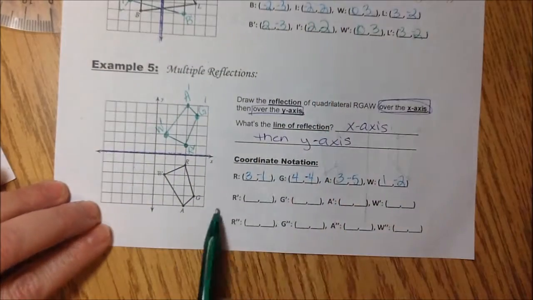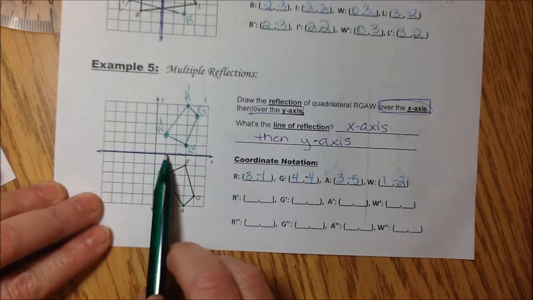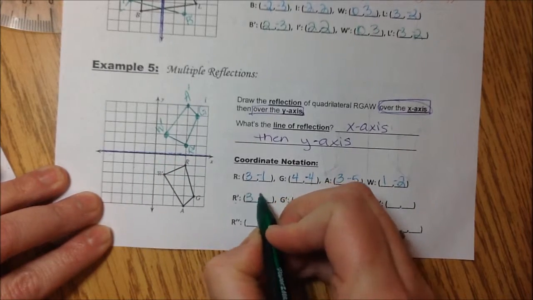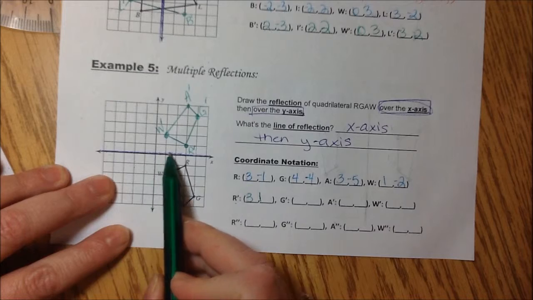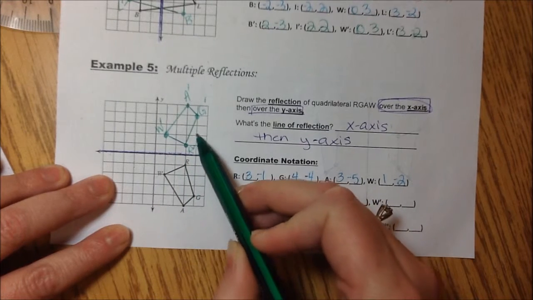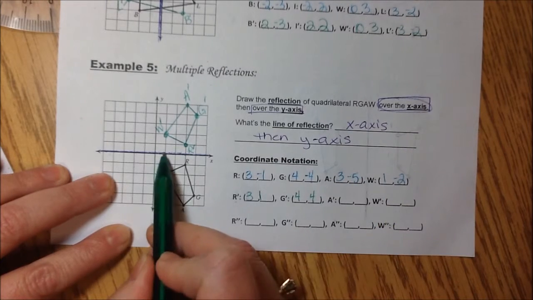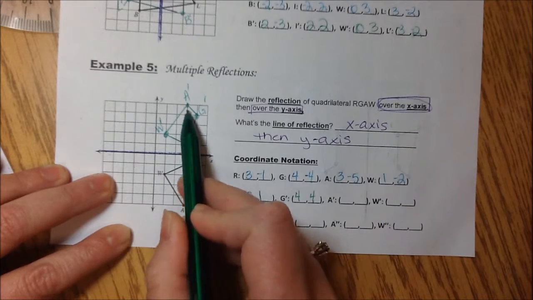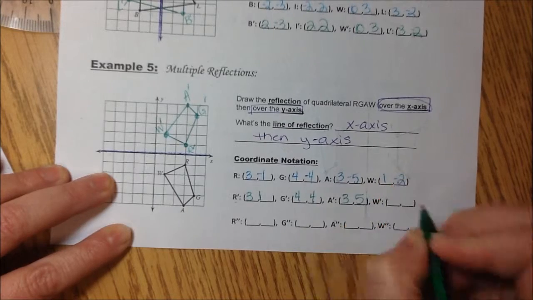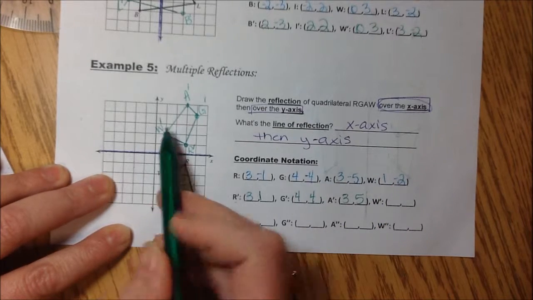Okay, find those ordered pairs. R prime is 3, 1. G prime is 4, 4. A prime, 3, 5. And W prime, 1, 2.